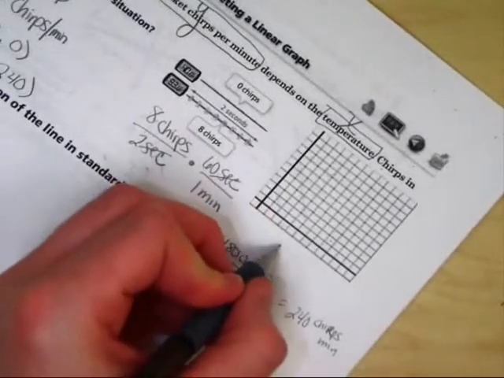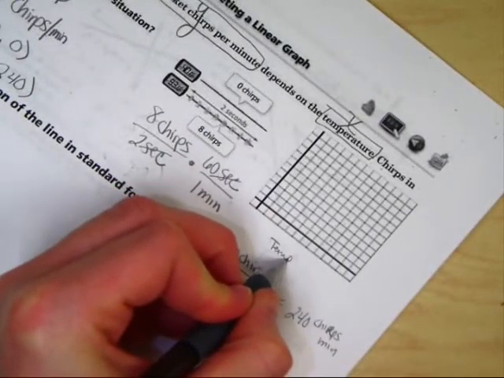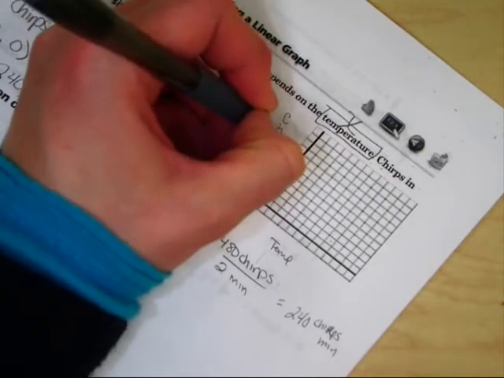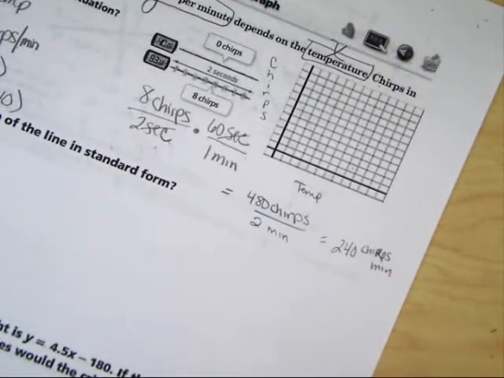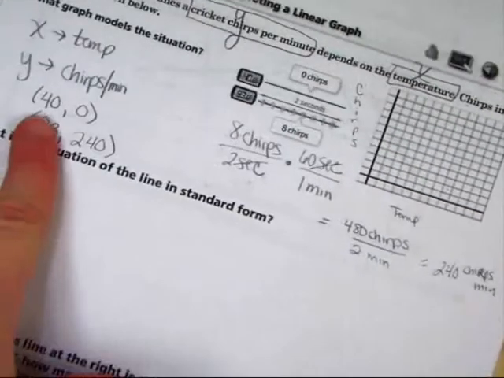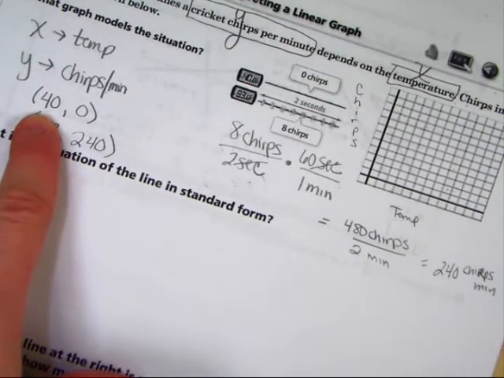So our x-axis will be temperature. It is our independent variable. The chirps per minute goes on the y-axis because it's our dependent variable. It's the one that's changing. Well, my lowest temperature is 40.